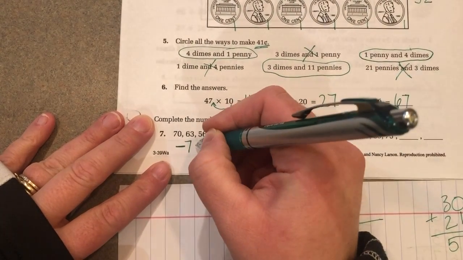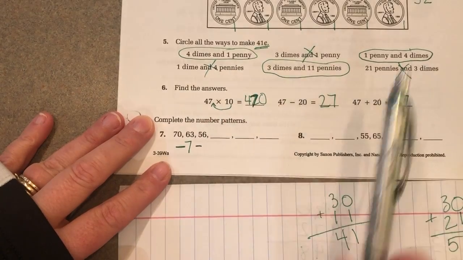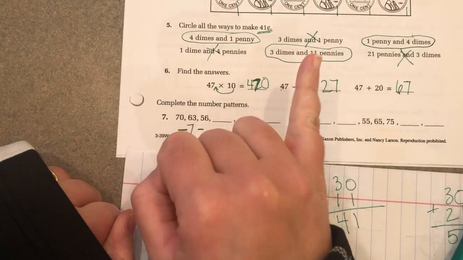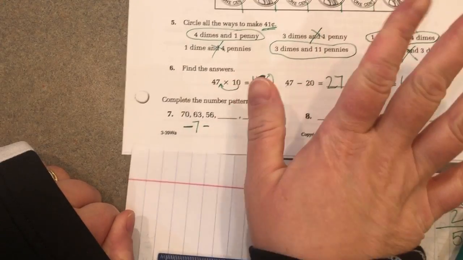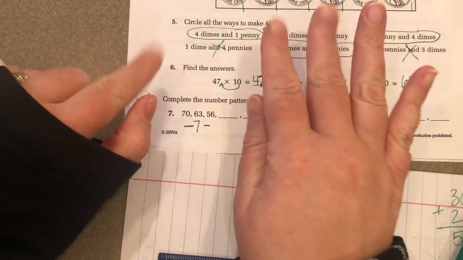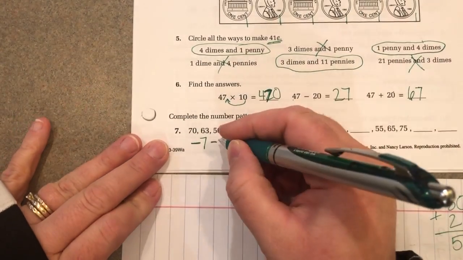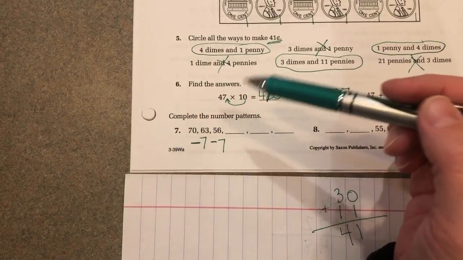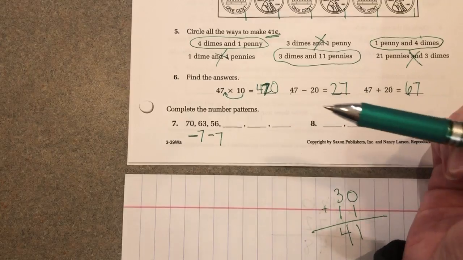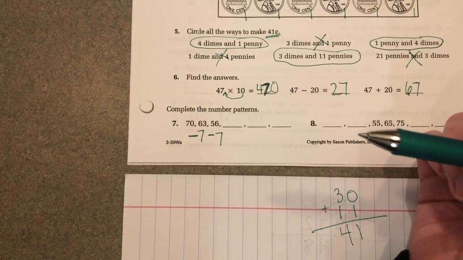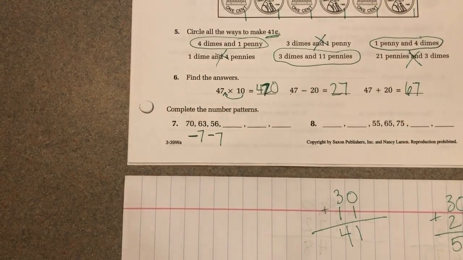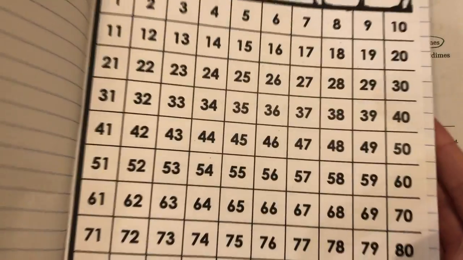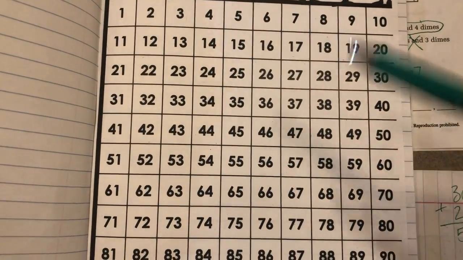Let's figure out the next one. It went down again. So let's go 56 to 63. 57, 58, 59, 60, 61, 62, 63. 7 again. So we're subtracting 7, aren't we? We're counting backwards by 7. So 56, now this could be a very good time for you to get your number chart out. So 56 take away 7.